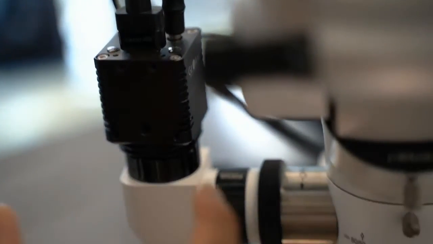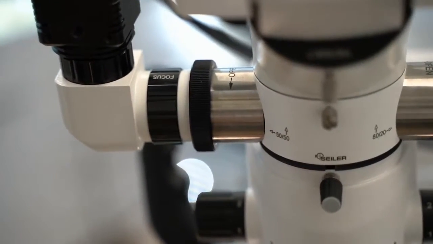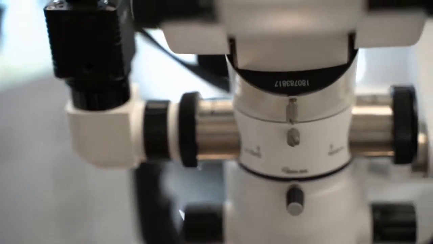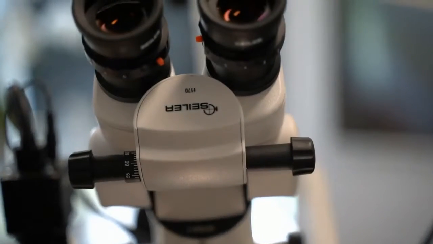And so this feature actually was a selling point for why I went with Seiler, as well as that boom arm, as well as just the aesthetics, tucking it up. And then the price point was correct for me.